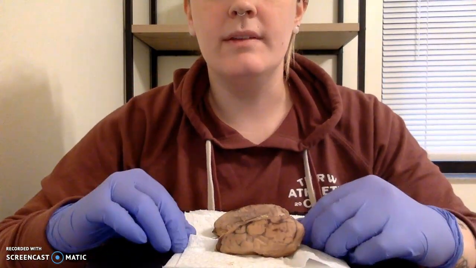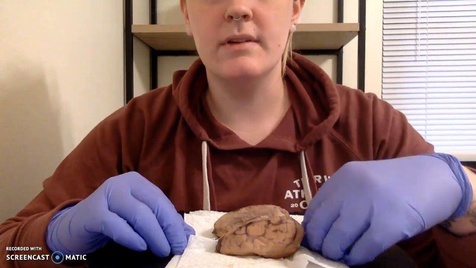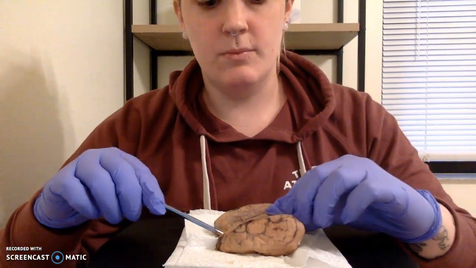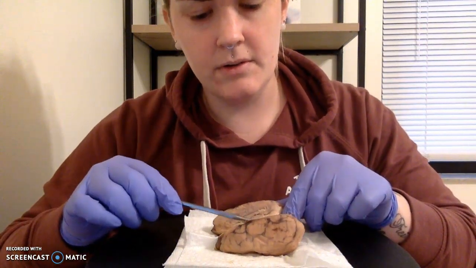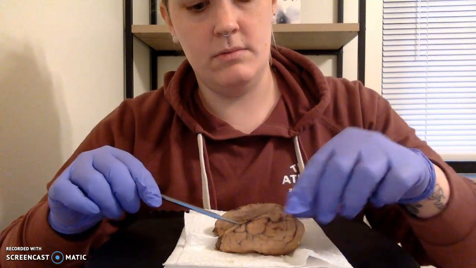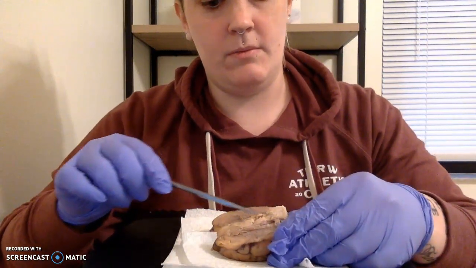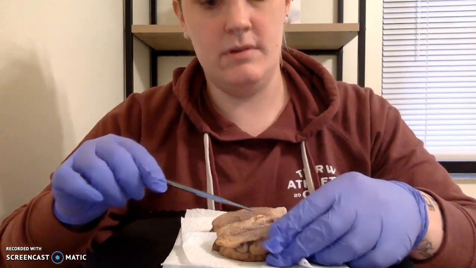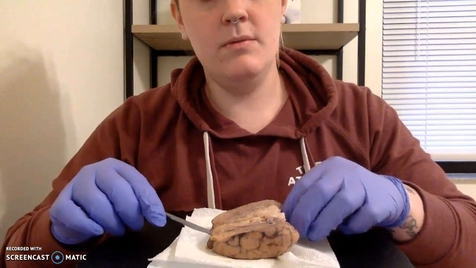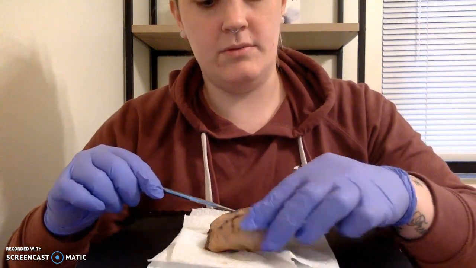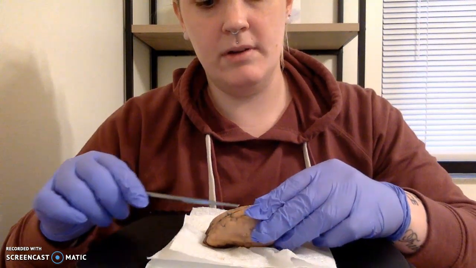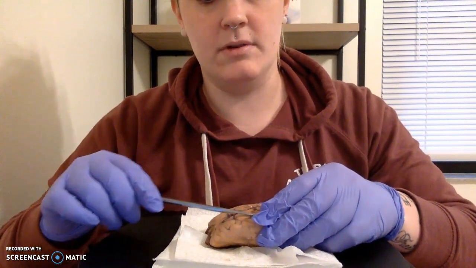Three more features that I'd like to mention before we wrap up this dissection. The first being this white matter that you can see here in the dissected side. Let me switch it around here. White matter, the arbor vitae. And then I want to point out the cerebral cortex, which is going to be that grayish appearing lining of the brain on the surface.